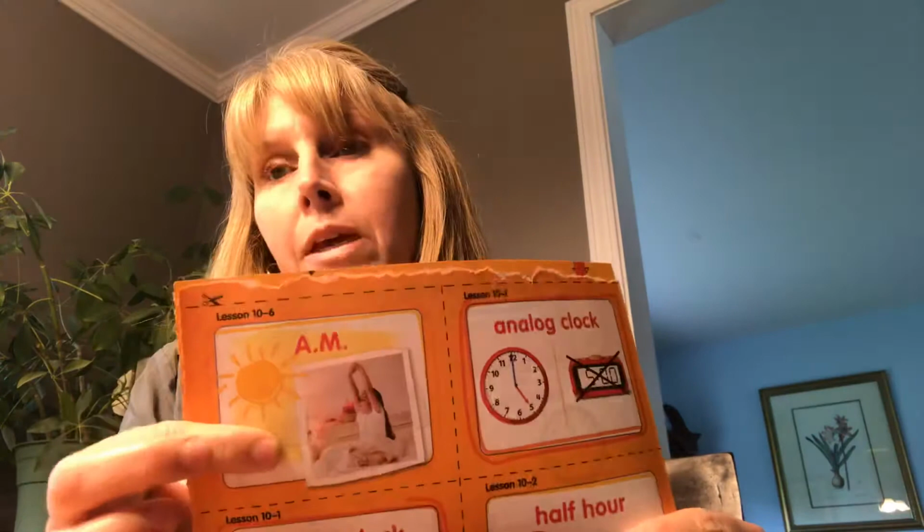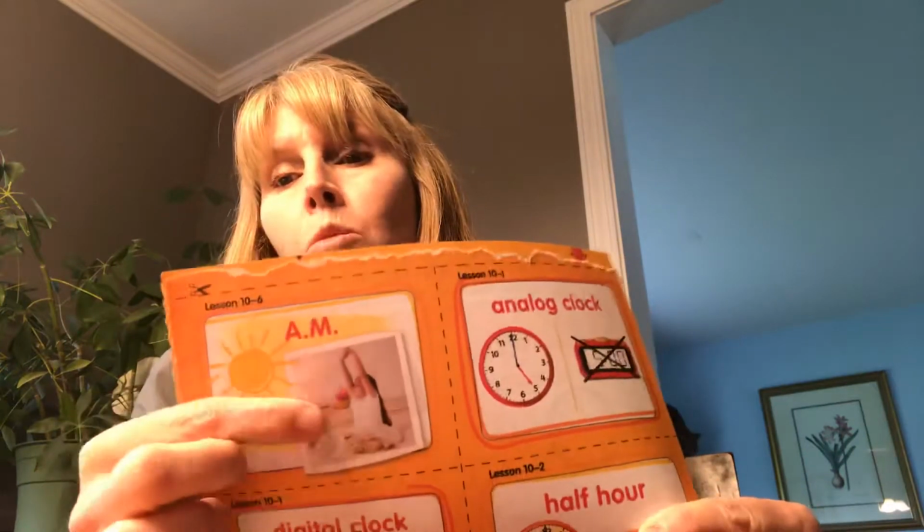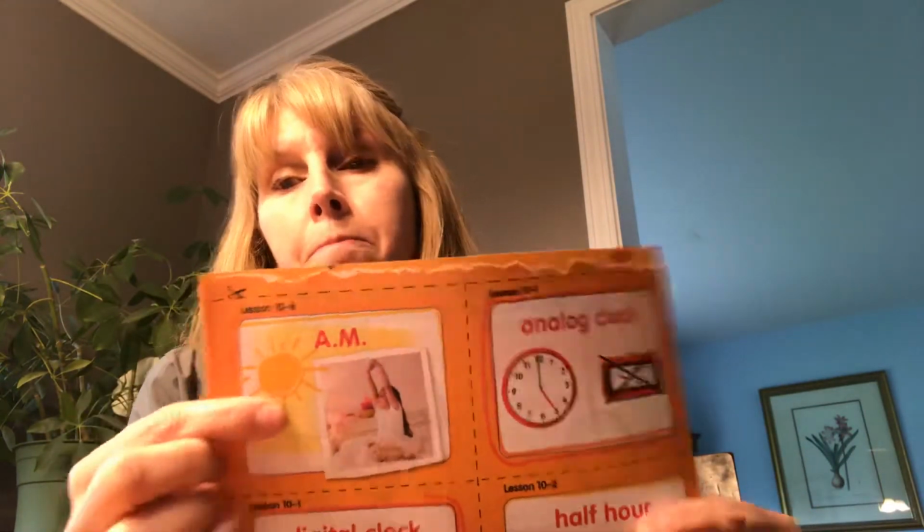This is your math lesson. So we've been talking about time. Let's review some vocabulary words. AM is the time from midnight all the way to noon, and you can think about it as in the morning. So, AM.